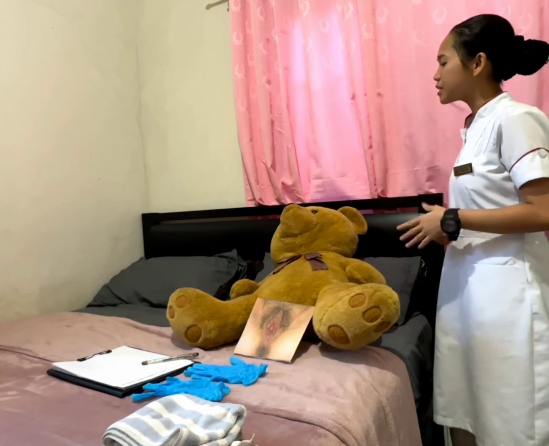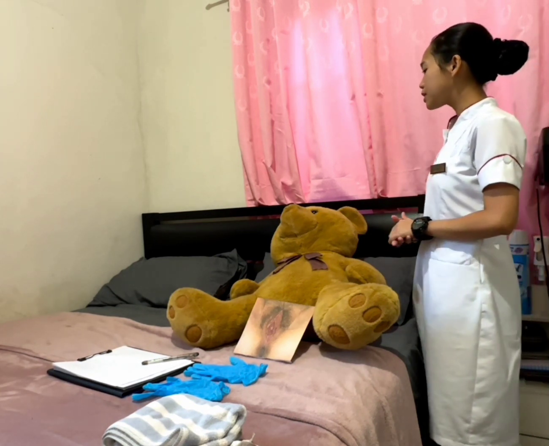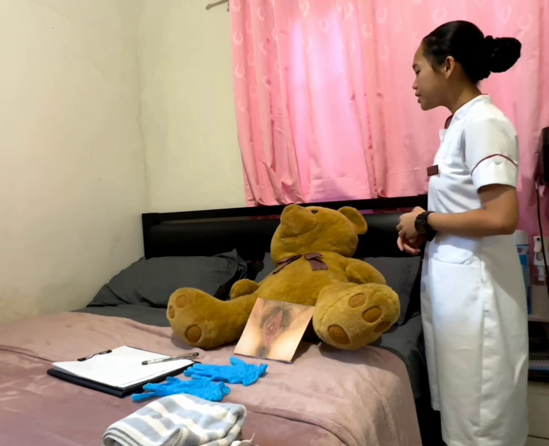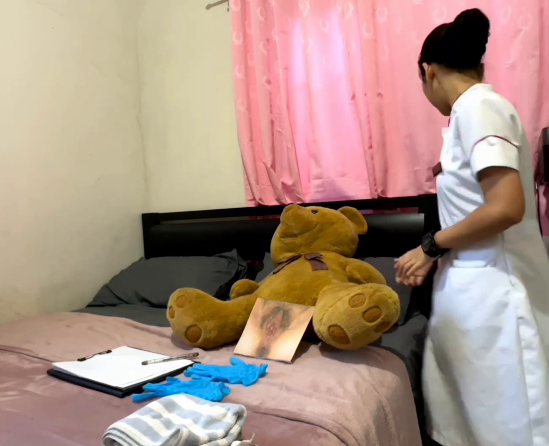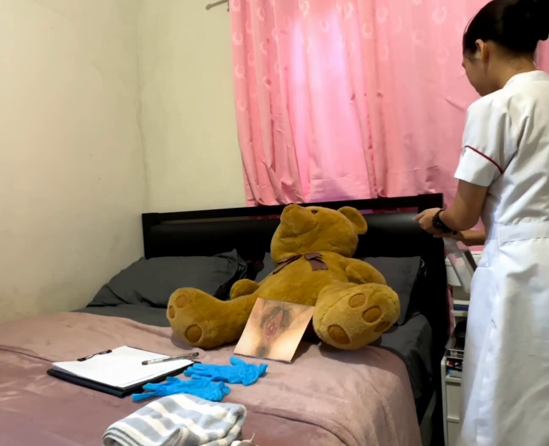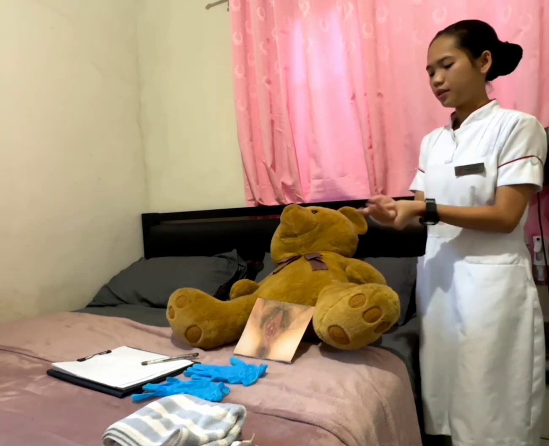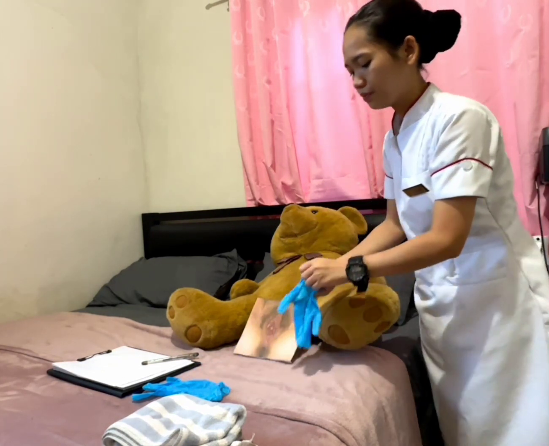So, ma'am, this assessment of female genitalia is important for all women as it reveals many disorders of the reproductive organs, lower urinary tract, and lower abdomen. Perform hand hygiene and observe other appropriate infection prevention procedure for infection control. So, ma'am, let me just put on my gloves.